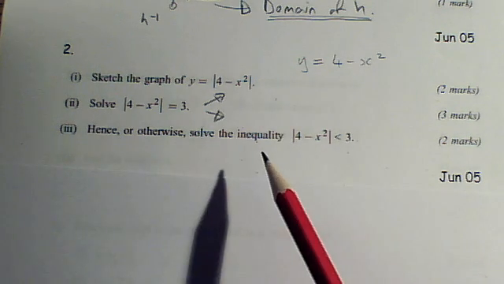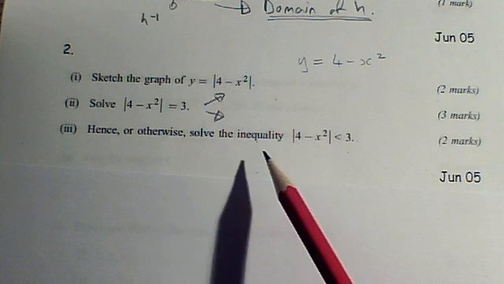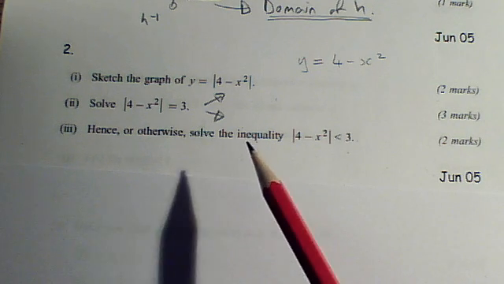Really good question this. If you don't get it right first time, keep going back to it. This is a popular type of question.